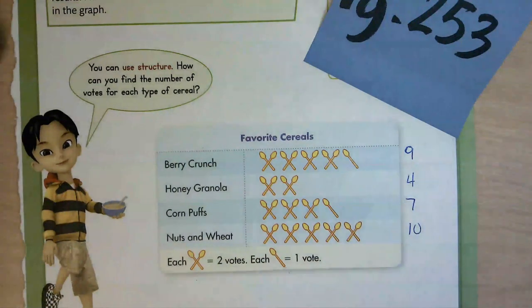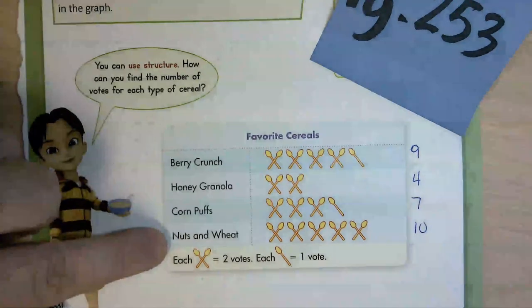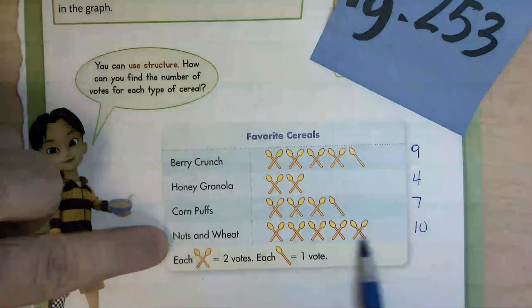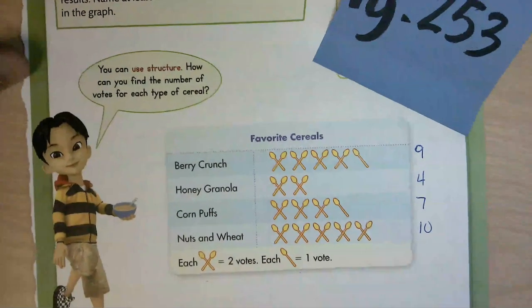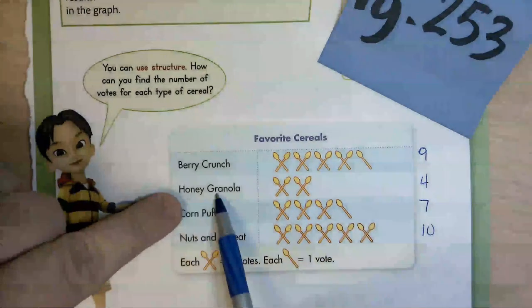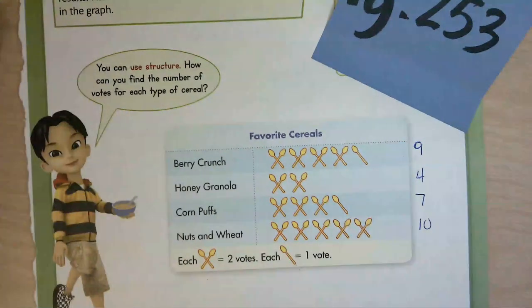So let me ask you a few questions. Which one of these had the most votes? Well, that would be nuts and wheat, right? That was the most, and we can see that with the number of pictures. Which one had the least amount? Well, the least amount would be Honey Granola, because look at that, it's only got 2 there, right? So this is how picture graphs can really help us gather our information together and read it clearly. Well, let's go ahead and turn to the next page and take a look at another example.